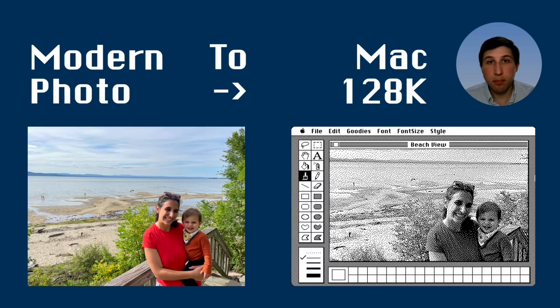How can we get this modern photo on this classic Mac? Along the way, we'll learn about pixels and algorithms. So our goal is to take a modern photo and display it on the original Mac.